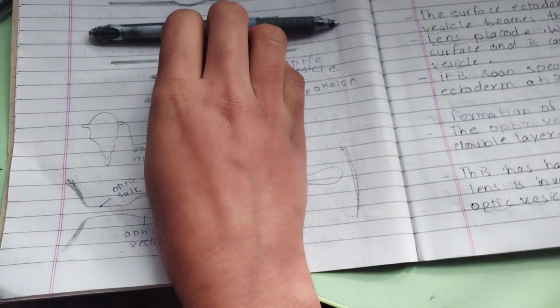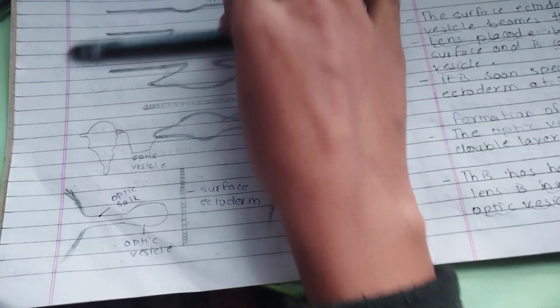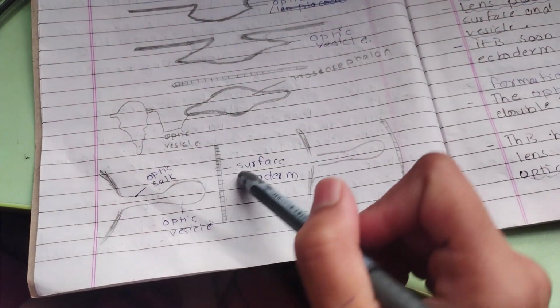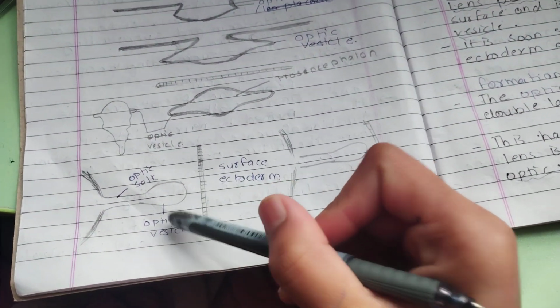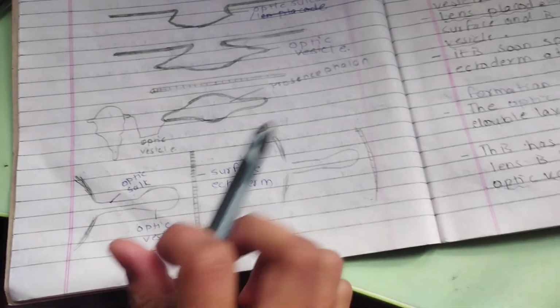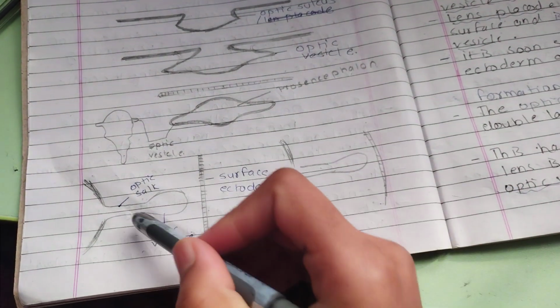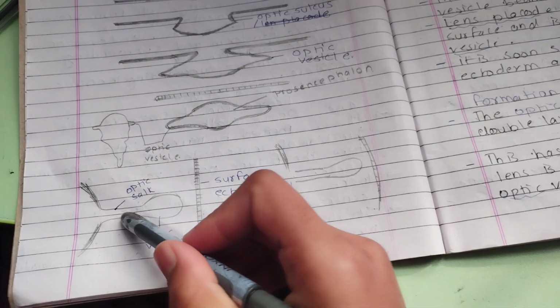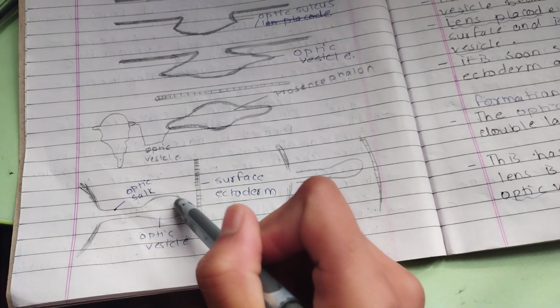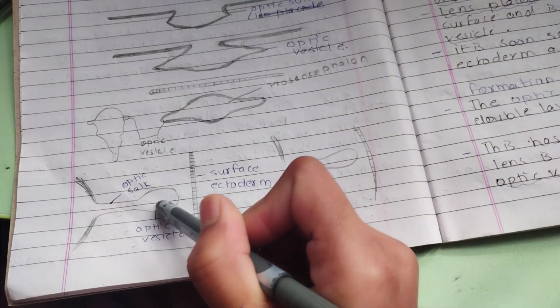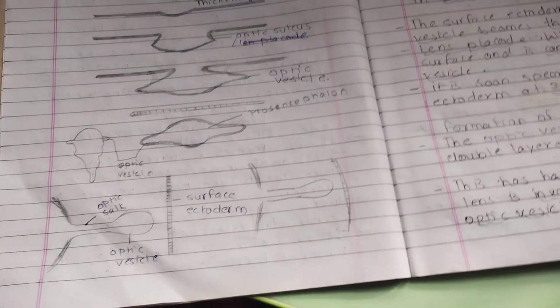This is our vesicle, and this is the surface ectoderm. If we split this picture, this is the surface ectoderm, this is the optic vesicle, this is the optic stalk. It comes near and is constricted, which forms the optic stalk. I hope you have understood it.